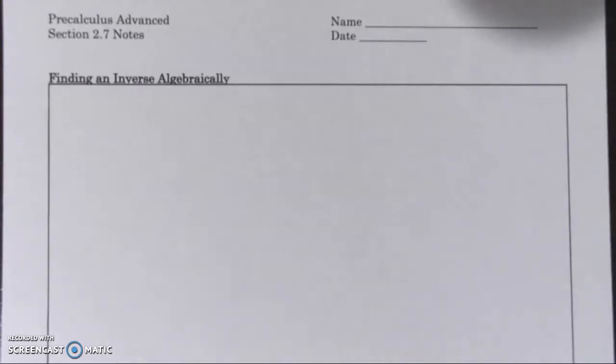Alright guys, section 2.7 notes. We have finding inverses and dealing with inverses of functions. Part of these notes are a little bit of recap where we talk about finding an inverse algebraically. Hopefully you guys understand how to do that still from your time in Algebra 2. And then we'll talk about graphs of inverses, which might be a little bit new, what two inverses might look like on the same graph. We'll talk about maybe how to graph the inverse of a function, and we'll call it a day.